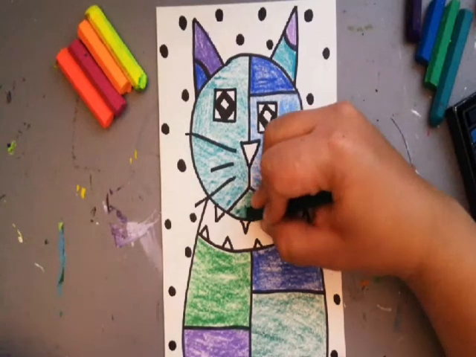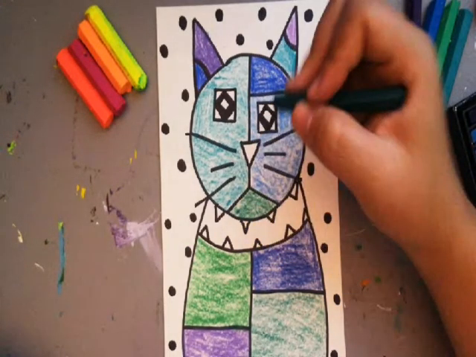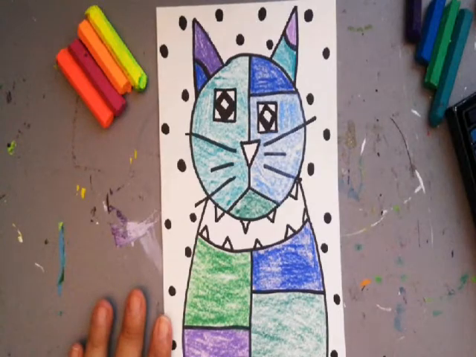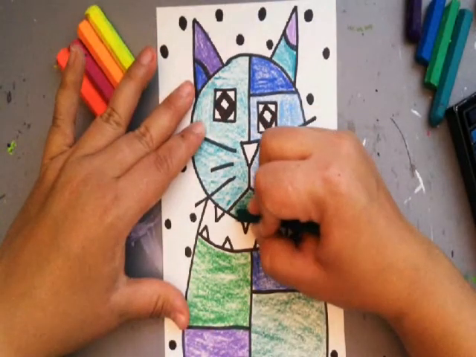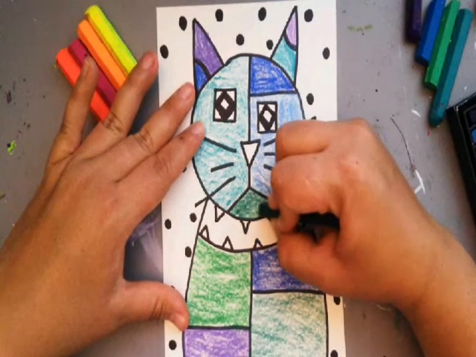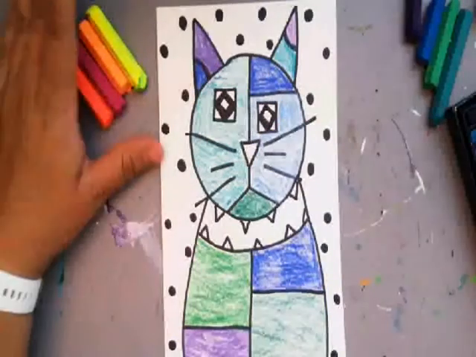You see how the different shapes break up the colors also. So that's very interesting, as well as different. It kind of goes with the different movements I was talking about. Cubism, using geometric shapes.